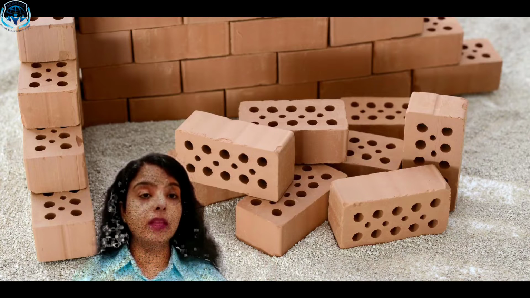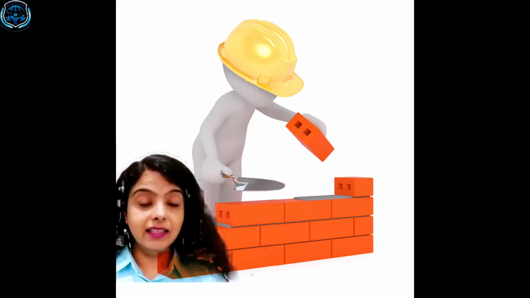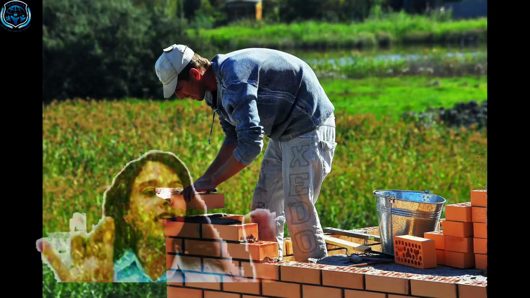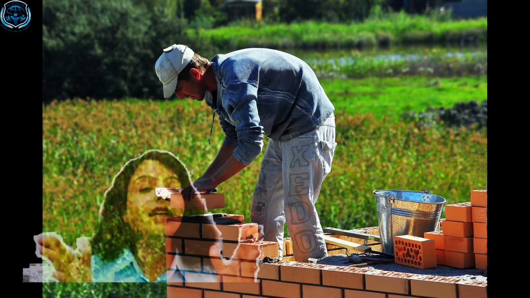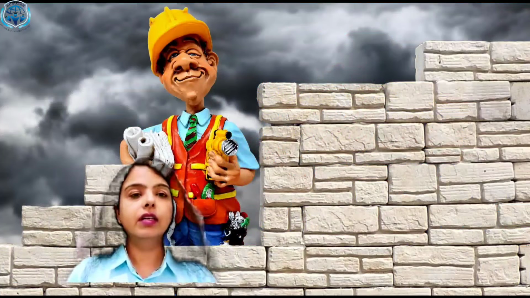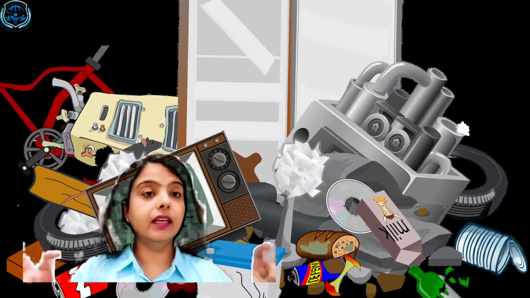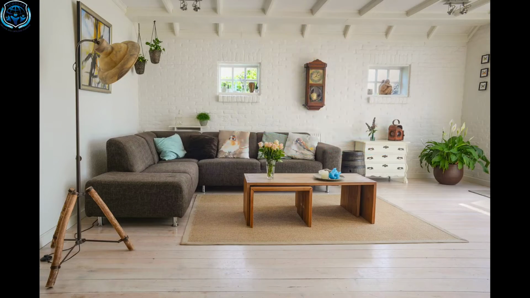See these bricks. They are all scattered. An architect designs, a mason organizes these bricks to make astonishing buildings or houses for us. They work to give us a wonderful place to live in called home. In the same manner, we need to organize things in our home so that we can use them properly and our house looks beautiful, isn't it?